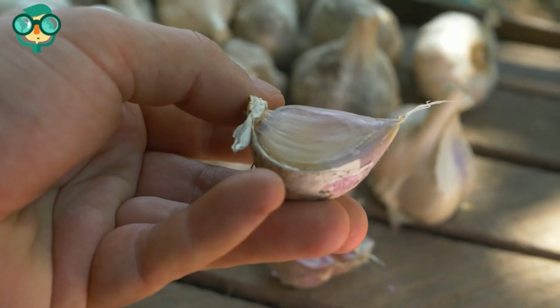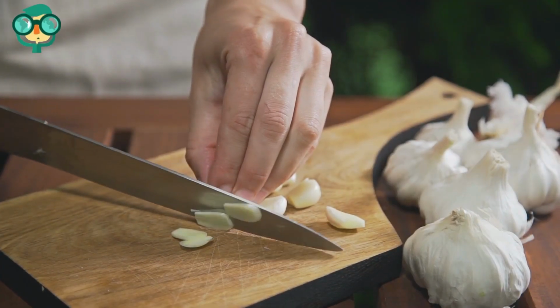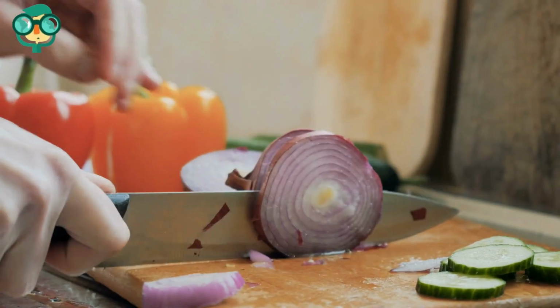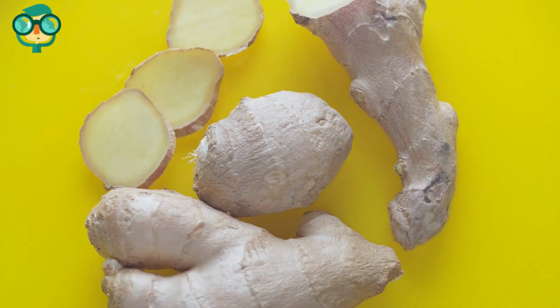Bite into garlic, onion, or ginger. Place a small piece of garlic, onion, or ginger in your mouth, directly over your painful tooth or gum area. Slowly bite down on the sliver, which will release the juice inside. This will relieve the pain by numbing the gums.